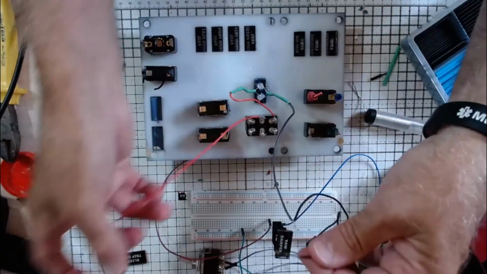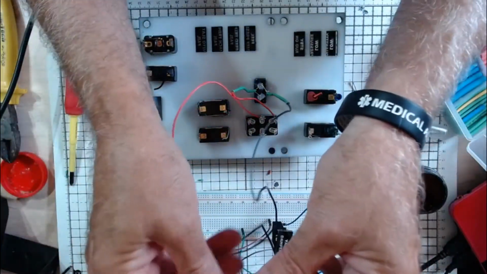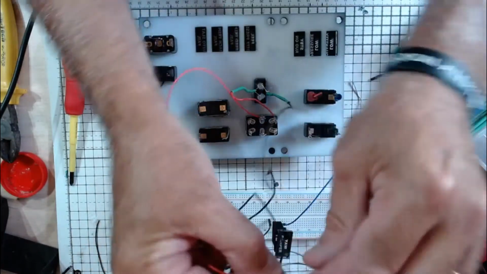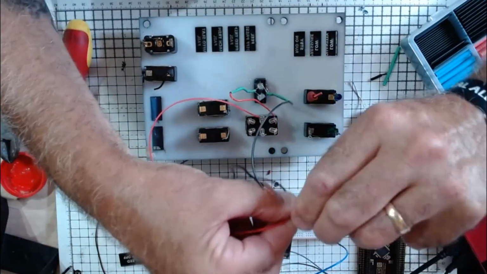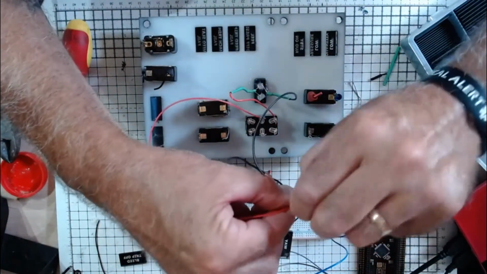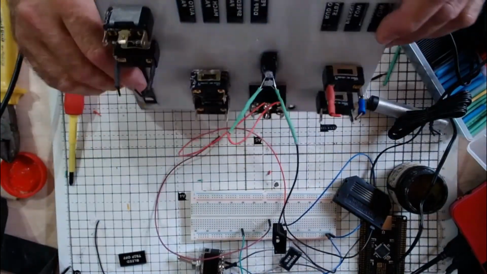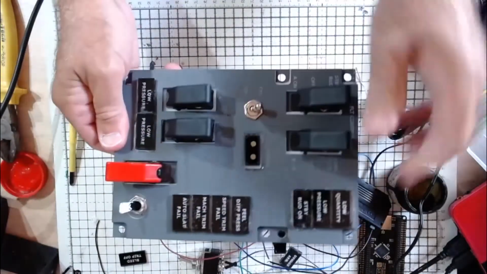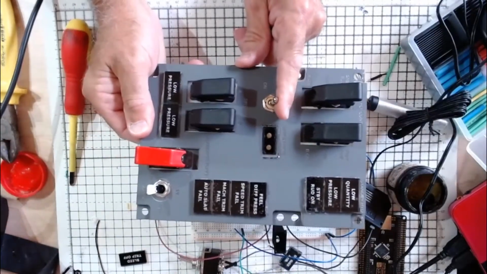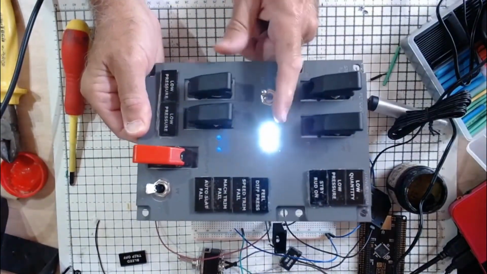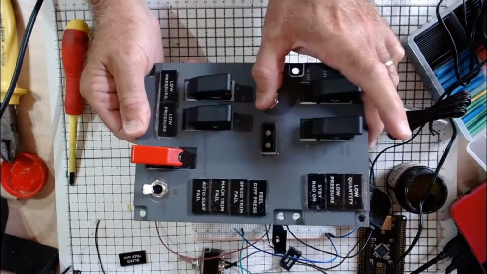That's our positive. These are just temporary connections. Okay, so at the moment, just turn it over gently. Turn it on. Lights come on. Turn it off.